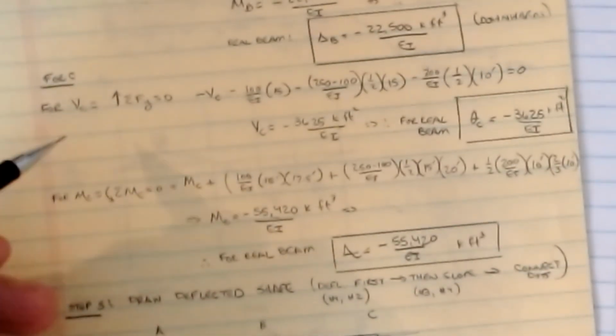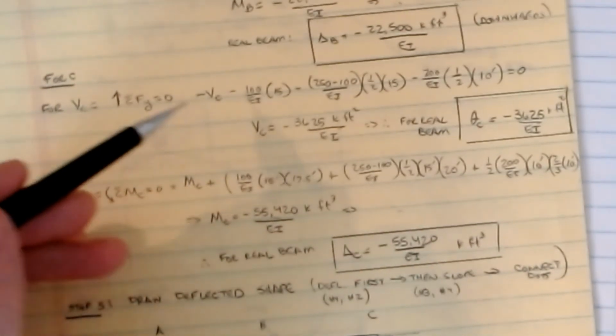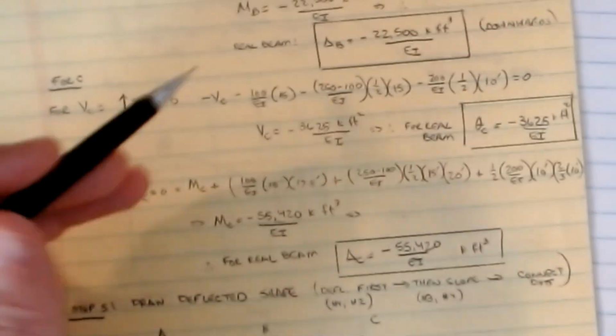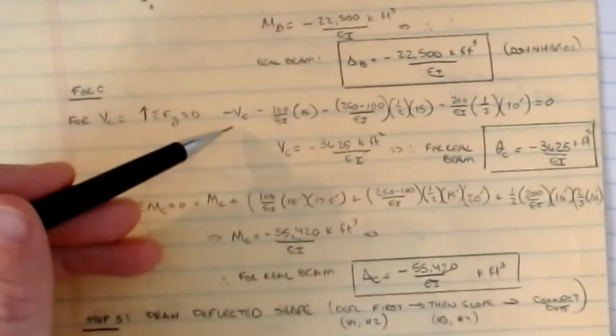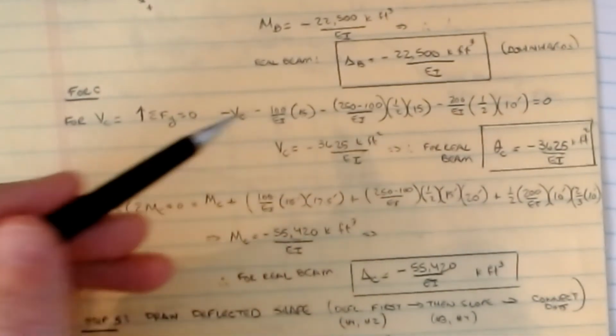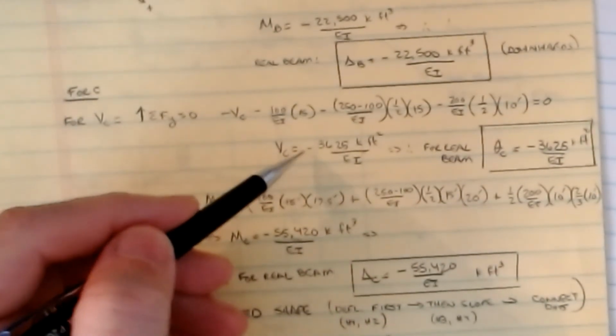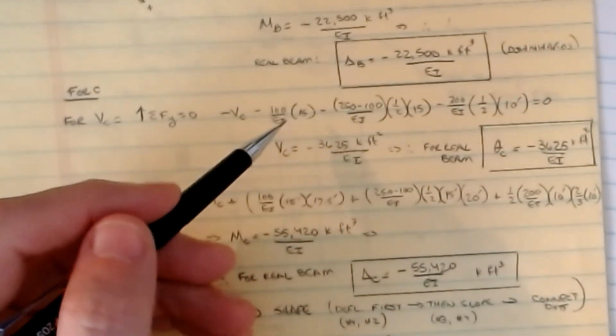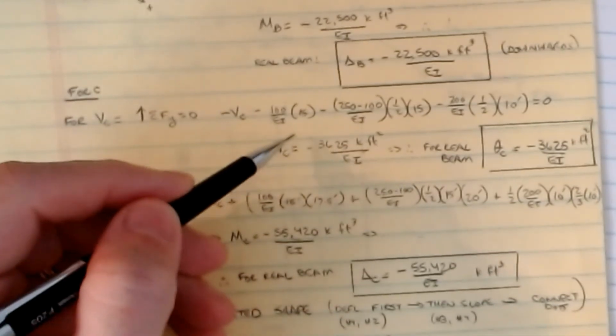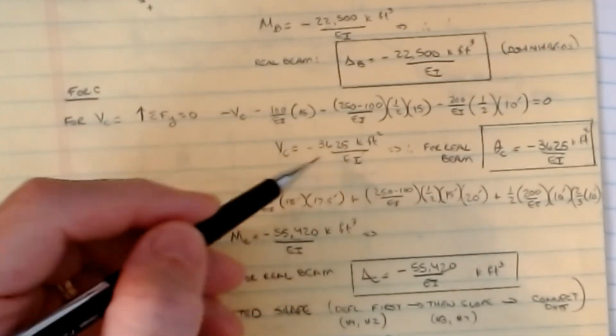And we can go through and do the exact same process for C. Okay, except now the load gets a little bit more complex. We can solve for the shear at C by taking all those areas, and we find that the shear on the conjugate, and again, I'll leave that as an exercise for you at this point, is minus 3625 kip feet squared over EI.